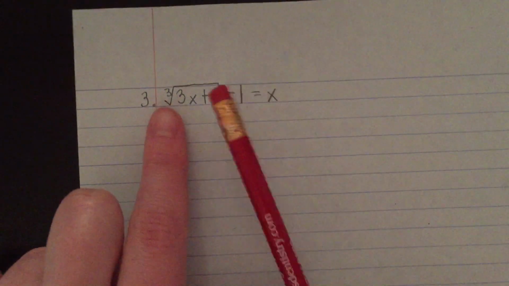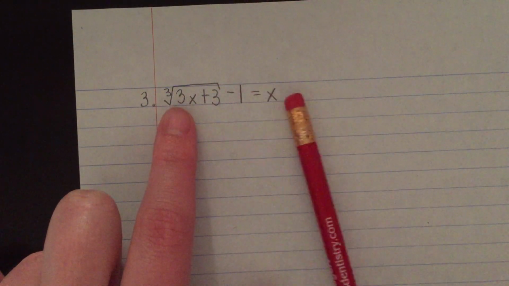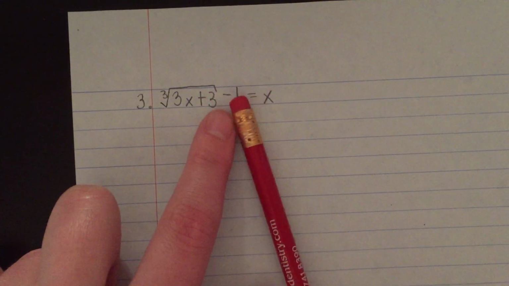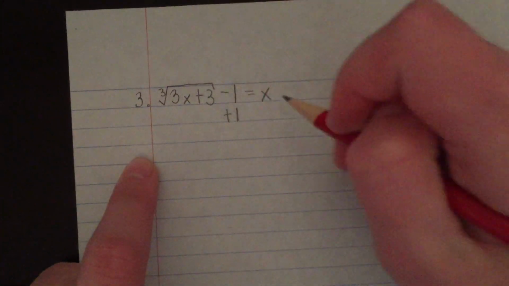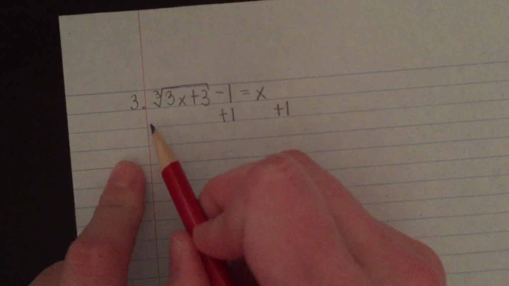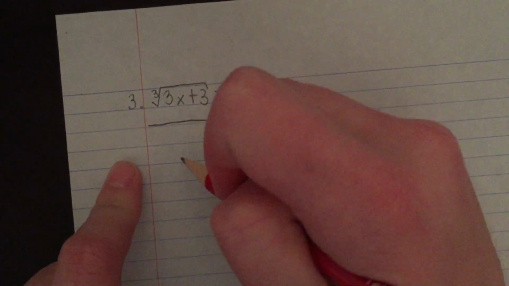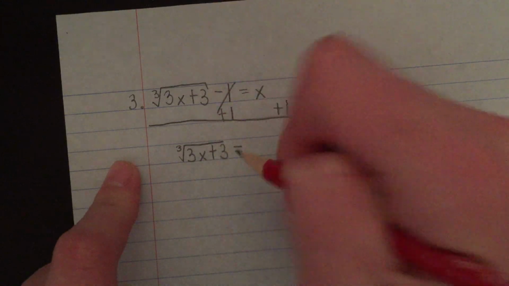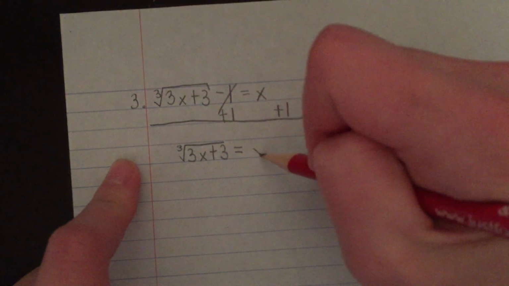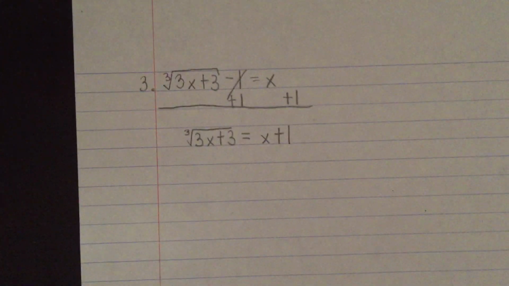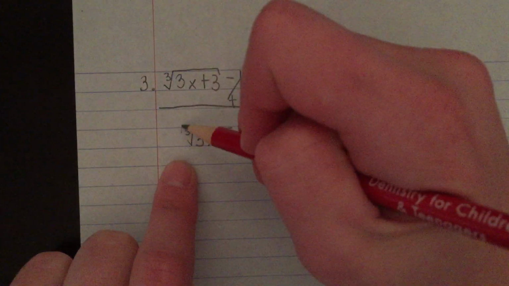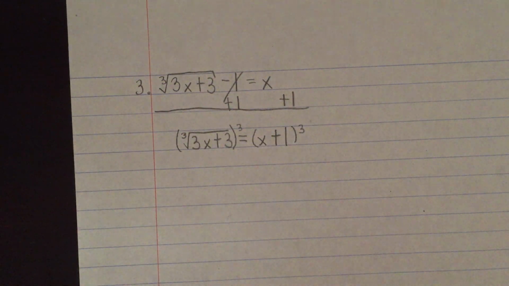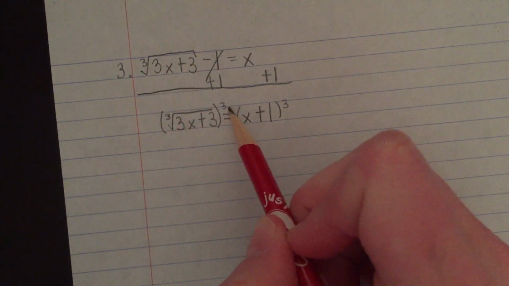So on this one, I only have a single root, only a single radical, not radicals on both sides. So this is kind of similar to yesterday in that you get the radical by itself, so add 1. If I add 1 here, I can't combine it with x. One has an x, one doesn't. Can't combine them. So that means I'd have cube root 3x plus 3 equals x plus 1, because those cannot be combined. They're not like terms. So on this, to get rid of the cube root, I need to cube both sides. So this is going to be fun. You already can probably see. The cube root and the cube cancel.